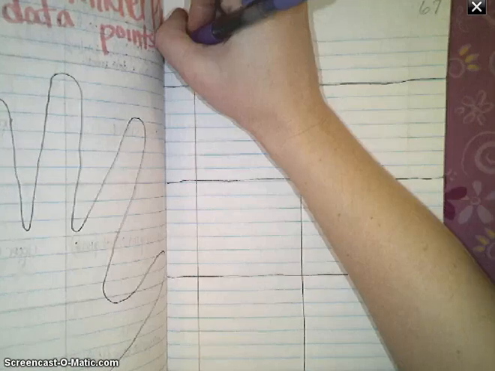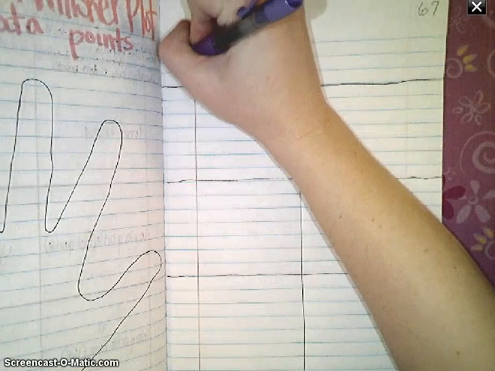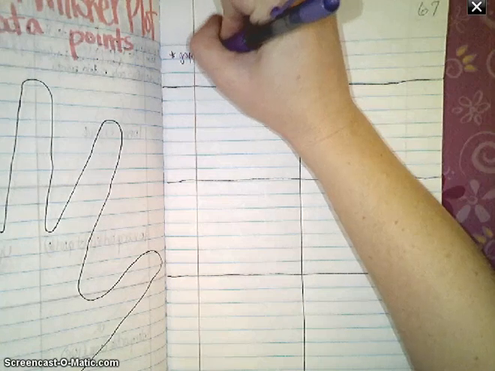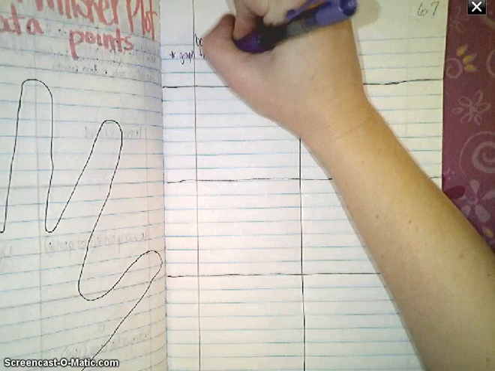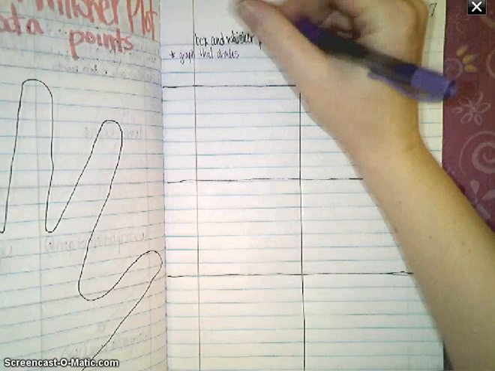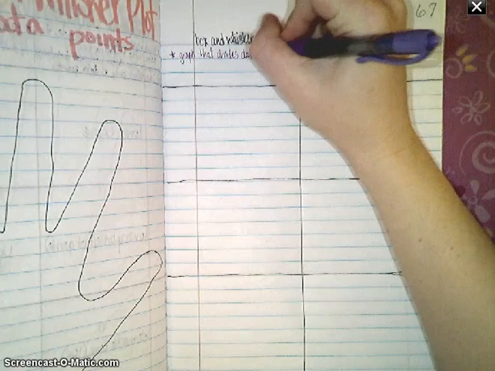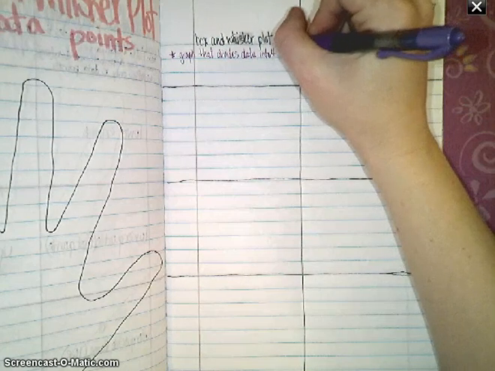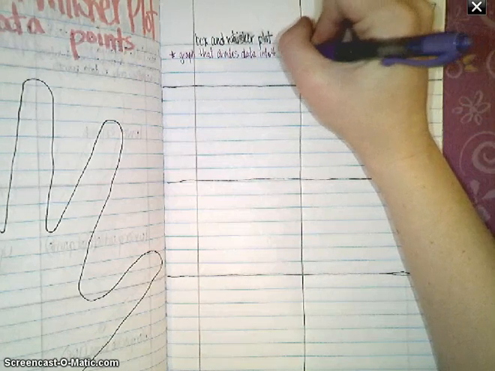It is a graph or a visual representation that divides data into 4 equal parts.